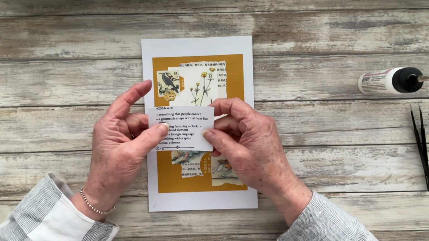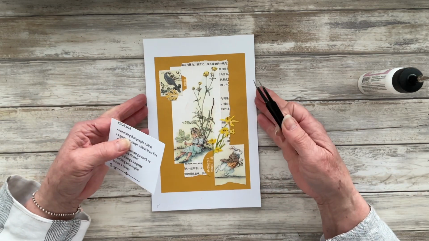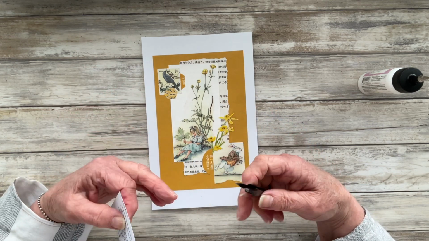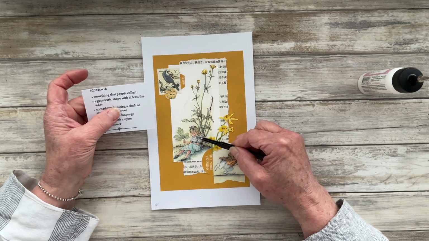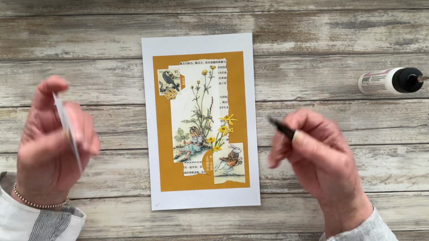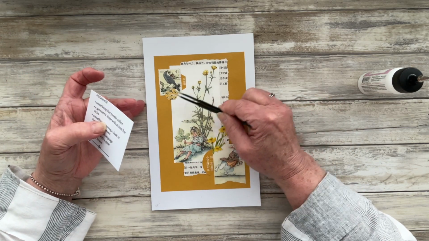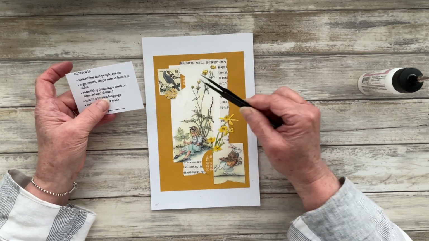So my prompts are something that people collect, well, anything to do with Alice in Wonderland, ephemera, cutlery, playing cards, china, crockery. So I've got an image of Alice in Wonderland down there, a geometric shape with at least 5 sides, which is what I was prattling on about just a moment ago. So I've got my little hexagon there, and I've got another one tucked away underneath there, but at least all my sides are showing on that one.